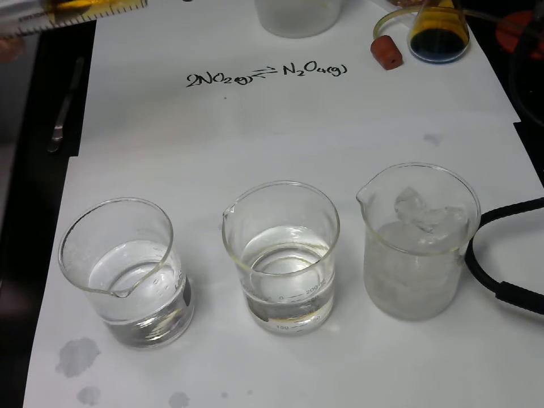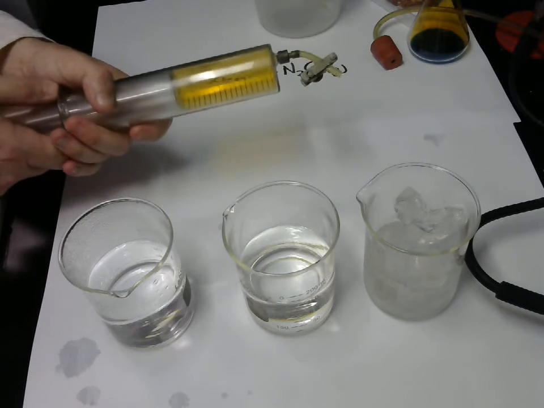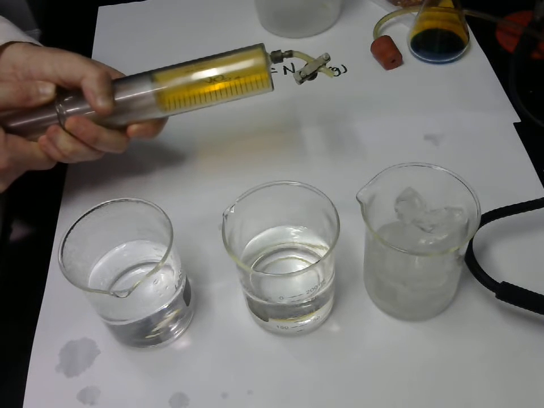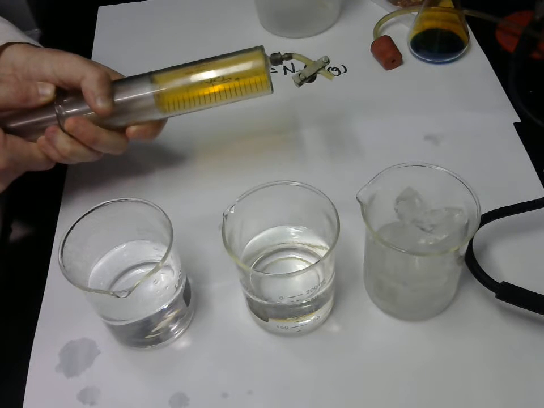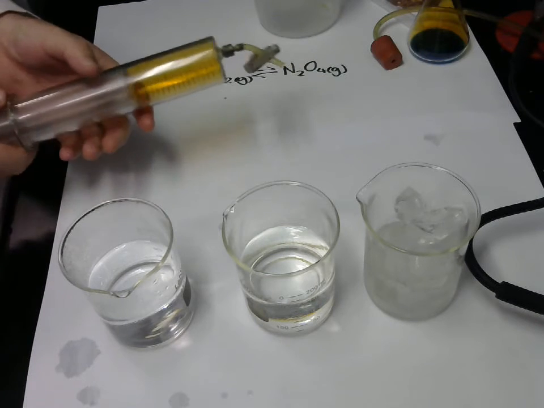And then while I hold it out there, what would we expect to see? Goes dark. Let's see if we're right. Oh, very subtle. It's not much, is it? Could you guys see a change there? Not really, eh? Okay, so that was our prediction.